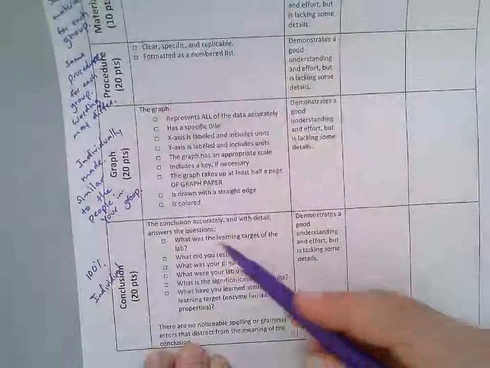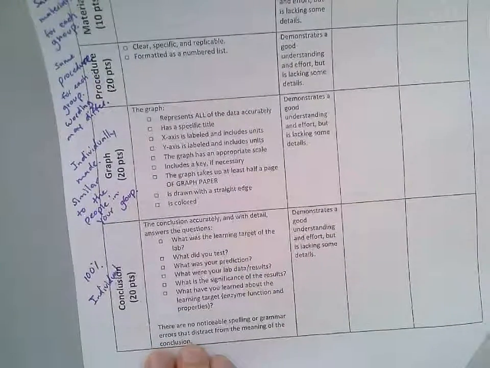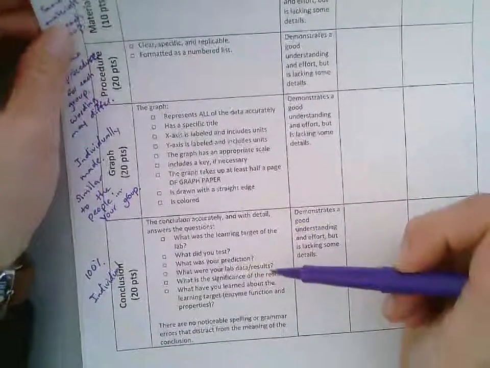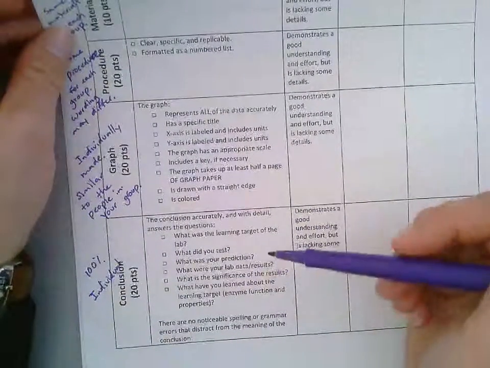Then, if we look, for our conclusion, some people are feeling confused about that. There's a list of questions here about what needs to be addressed within our conclusion. And then we will flip.